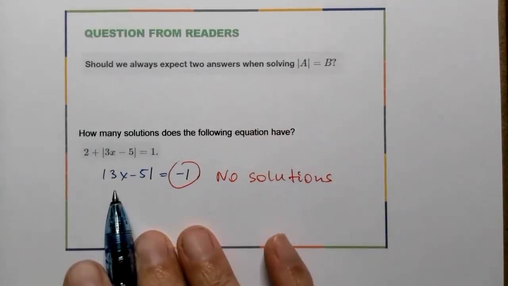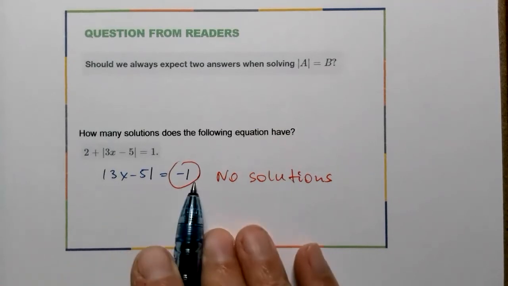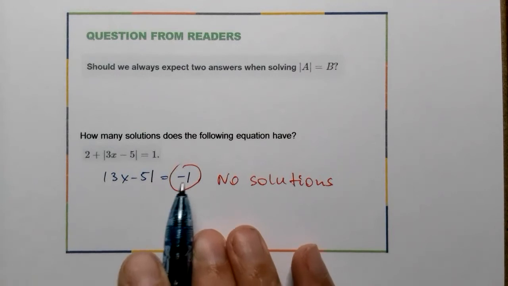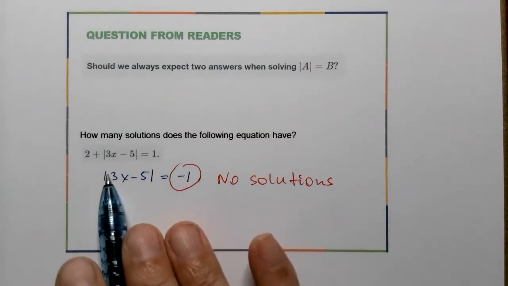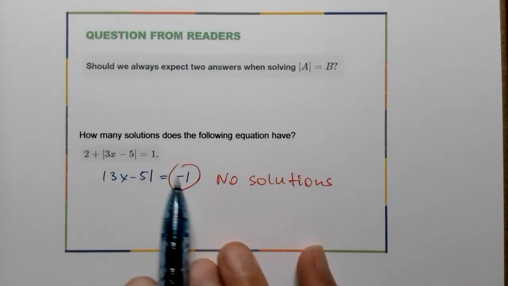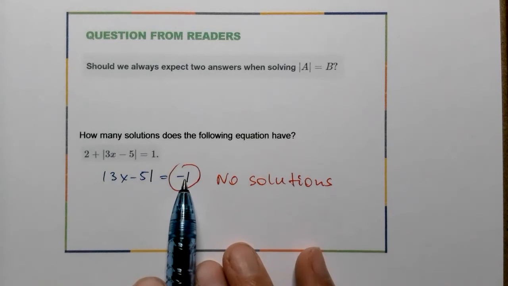Basically, your absolute value expression could never be equal to a negative number. It could be equal to 0. In that case, we would have only one solution, but it cannot be equal to negative values. So as soon as you see the absolute value by itself equal to a negative number, then there is no solution.